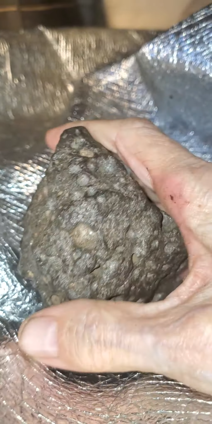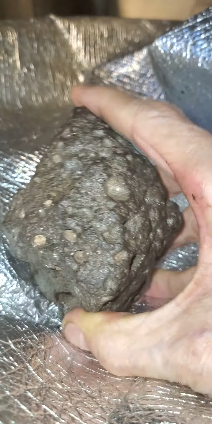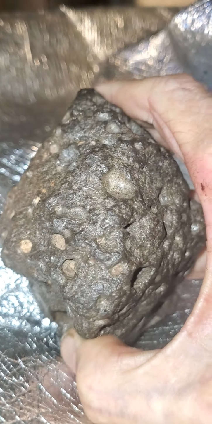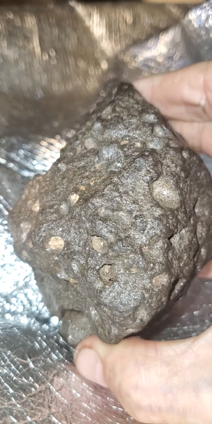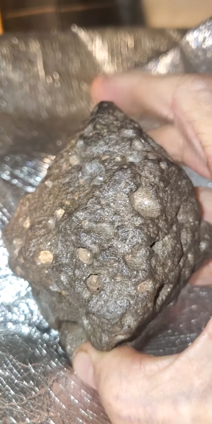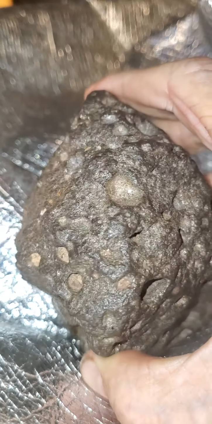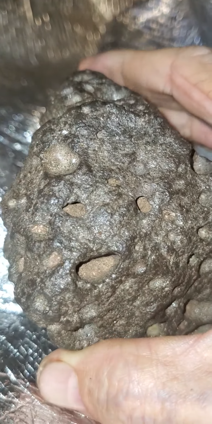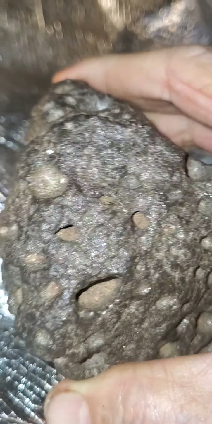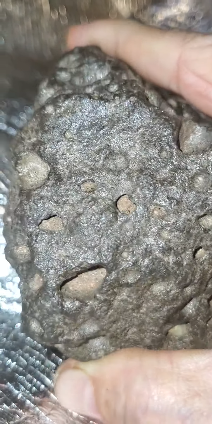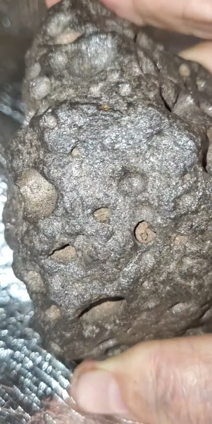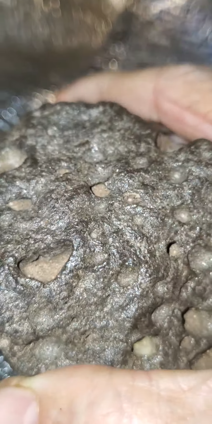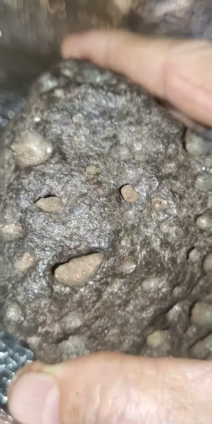The stuff forms real close to 2,000 degrees Celsius, at which point any possible gases are absolutely incorporated in the molten rock. And I don't think there is any. That's not what those are.